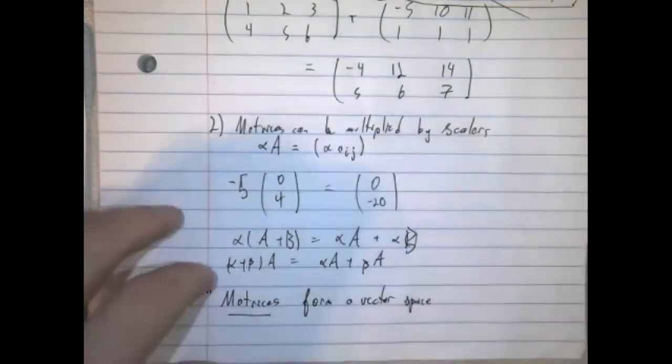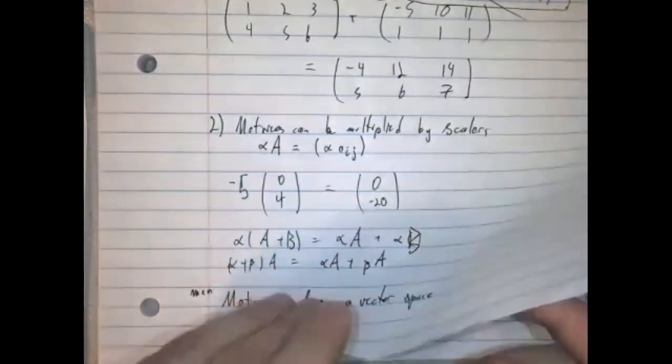Okay. It turns out that there is an additional, very special structure that we can put on matrices that is more than a vector space. This is something that you cannot do in a random vector space, but you can do in matrices. Matrices can be multiplied.